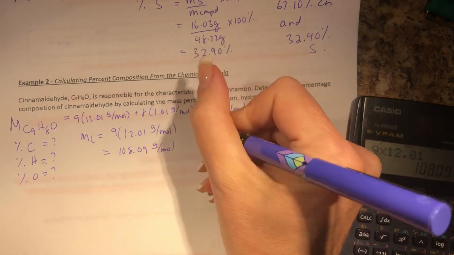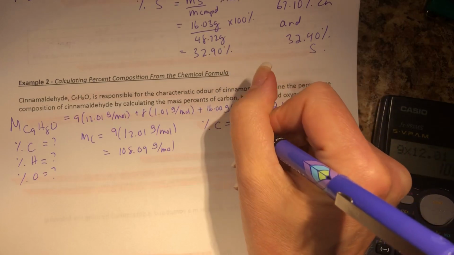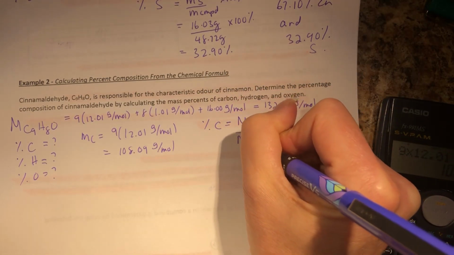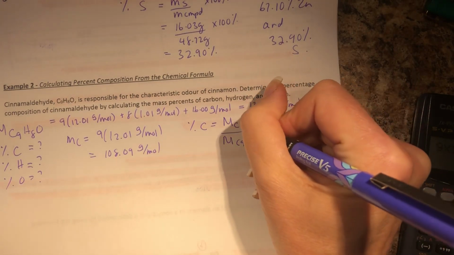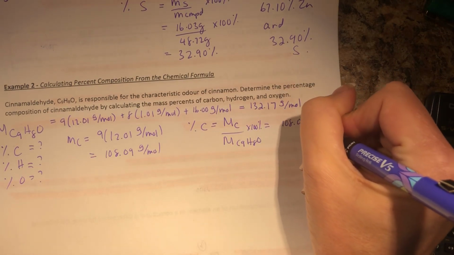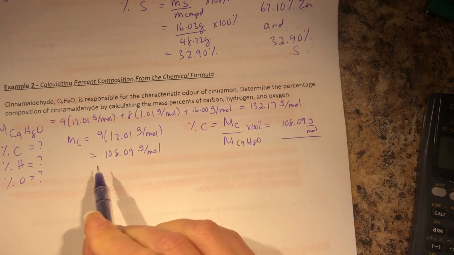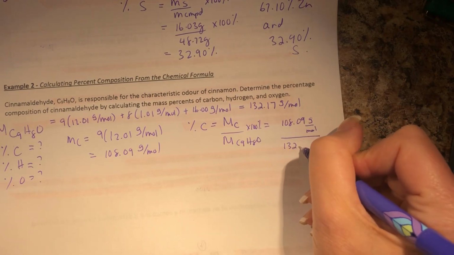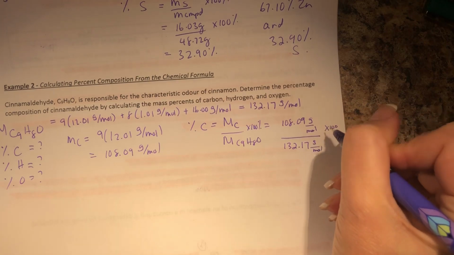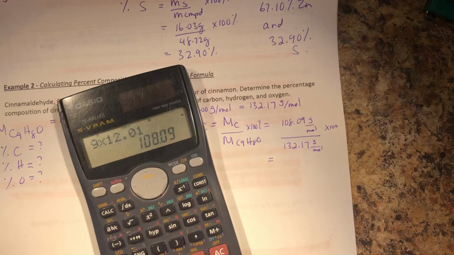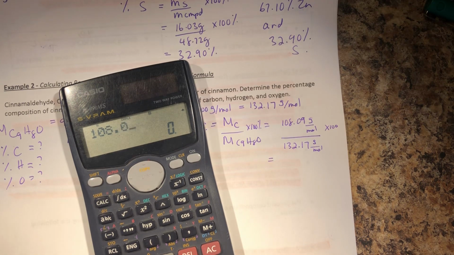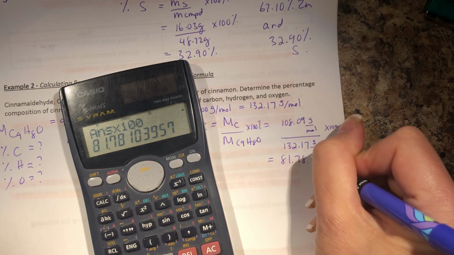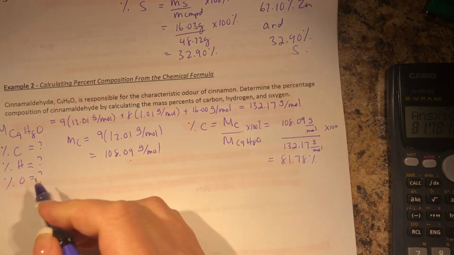So I can find what percent carbon is by saying percent carbon is equal to the molar mass of carbon divided by the molar mass of C9H8O, times 100, don't forget that. 108.09 grams per mole divided by the total mass of the compound, which was 132.17 grams per mole. Multiply that by 100. Let's do that again. 108.09 divided by 132.17 times 100. So that's 81.78%.